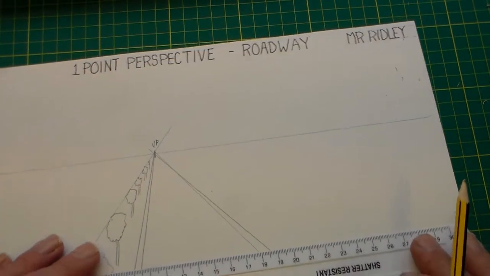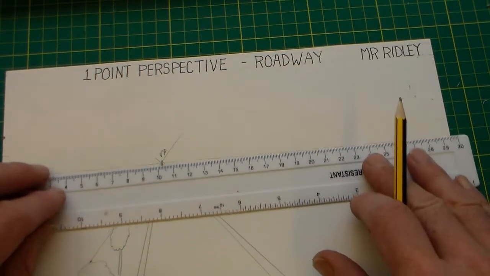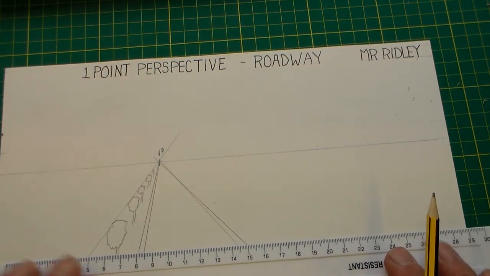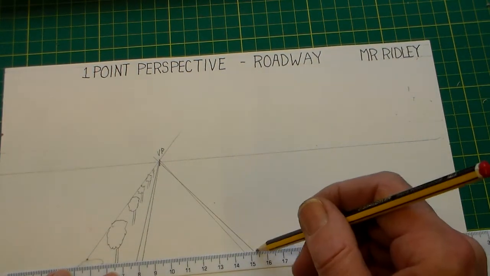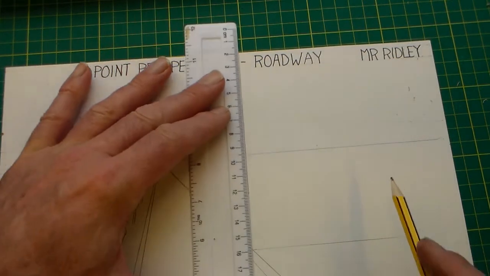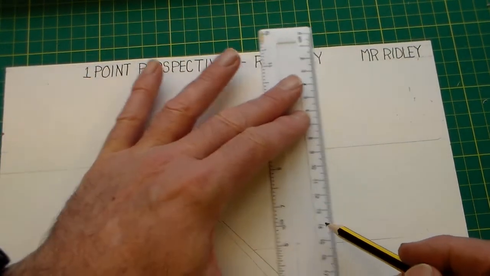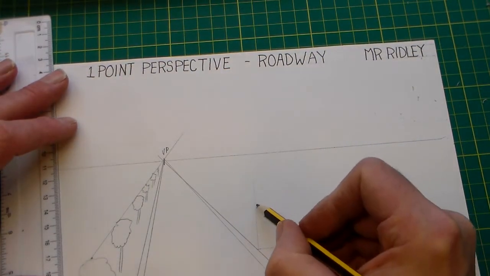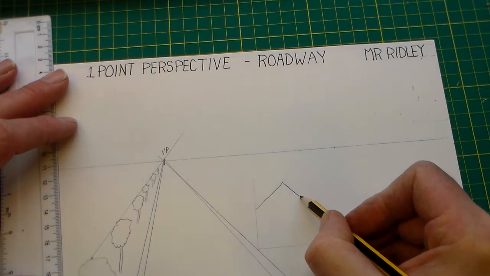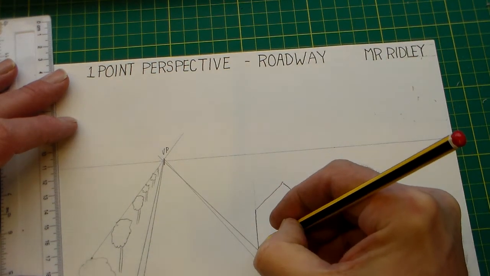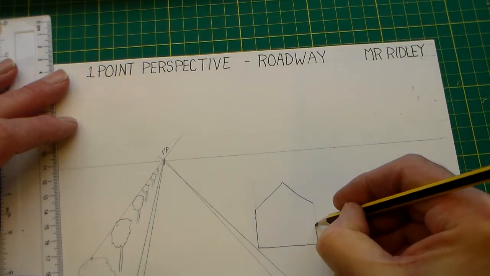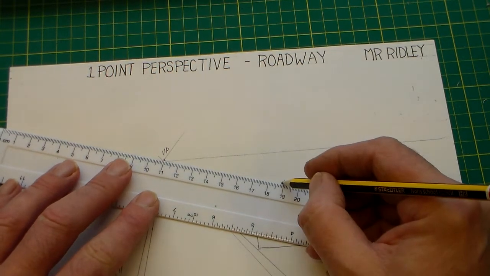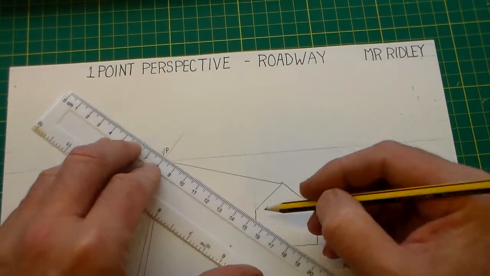For the house detail, we move the ruler, take it to the horizon line, bring that down and draw a line out this way. Then for our house detail, we've drawn the end wall of our house, then to the vanishing point.